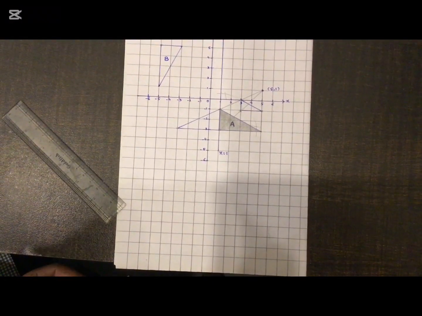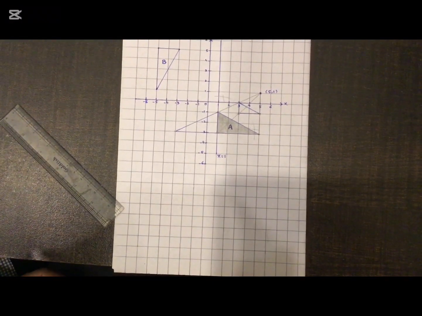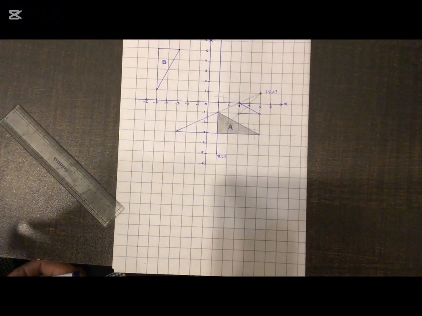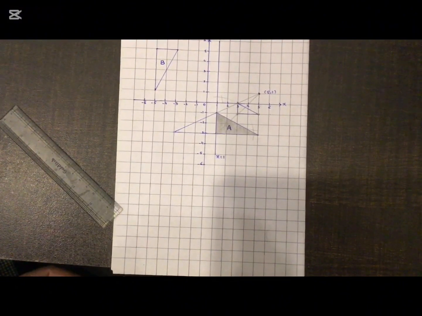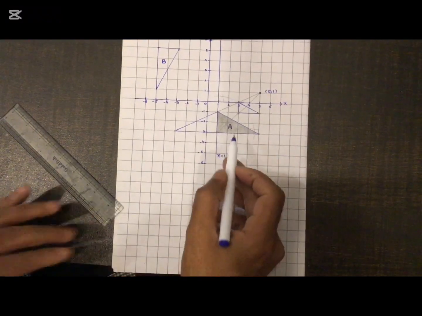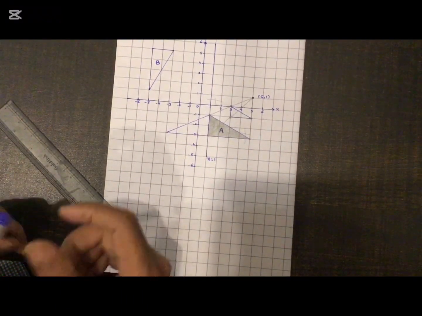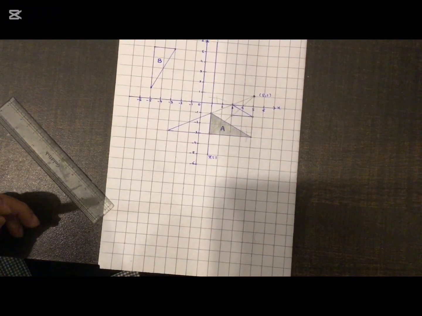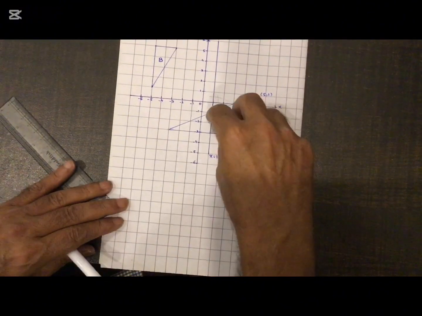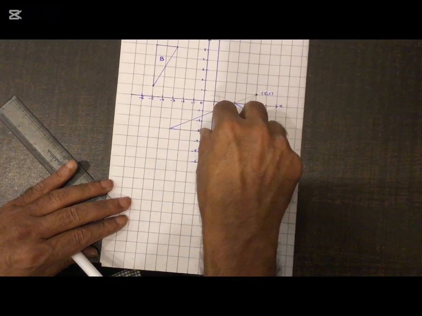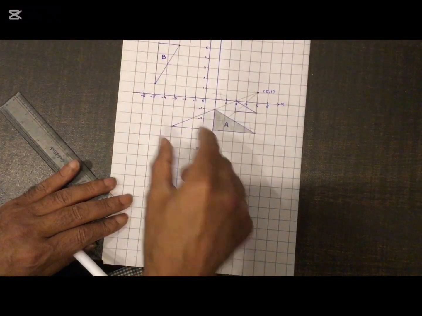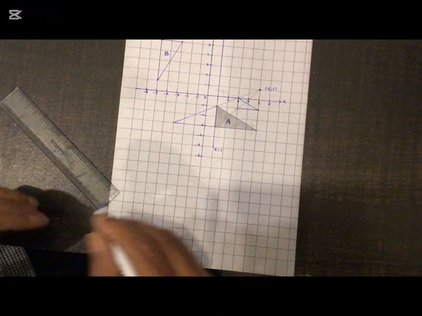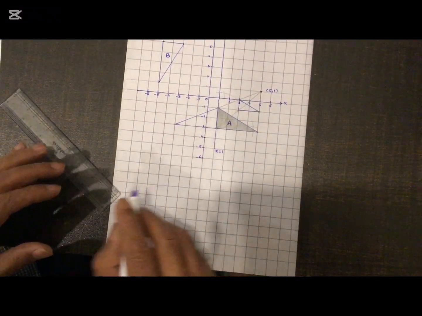Okay, second part. Describe fully the single transformation that maps triangle A onto triangle B. So triangle A and B look like a rotation. If you rotate this clockwise 90 degrees and bring it onto B, it fits onto B. So this is a 90 degree clockwise rotation.